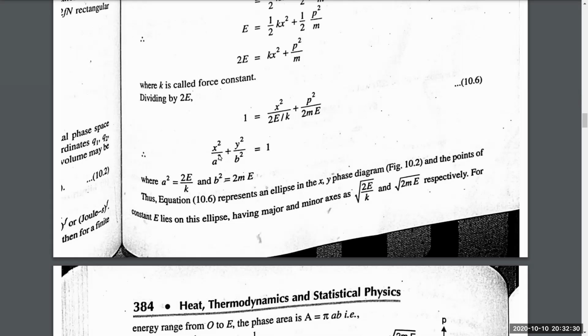So what I'm asking is, in the case of a circle, a and b are the same, but in the case of an ellipse these are not the same. The reason you gave is kinetic and potential are different here. But in the case of a circle also they are different, isn't it?